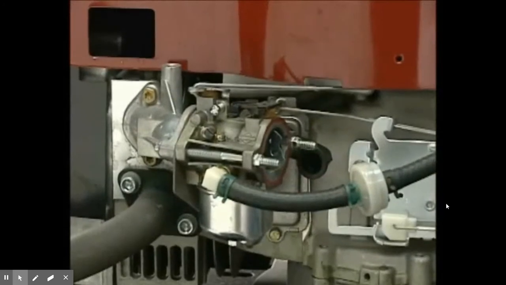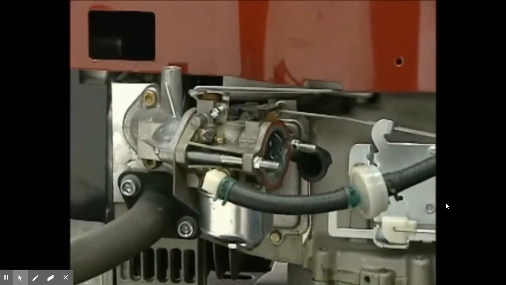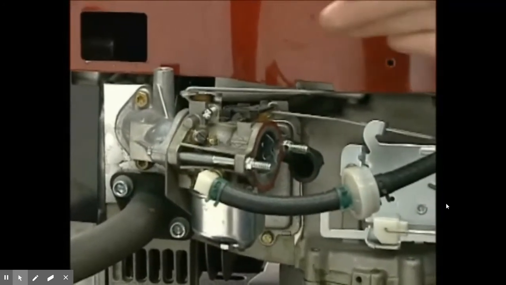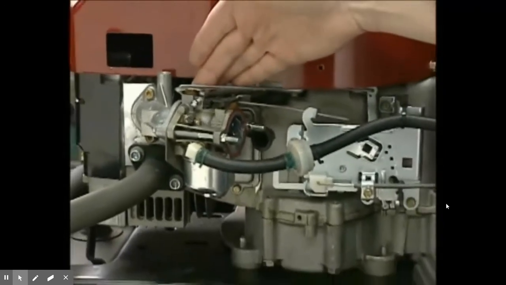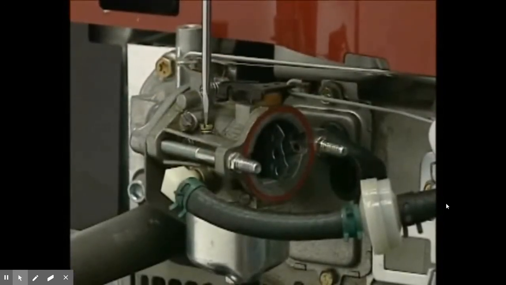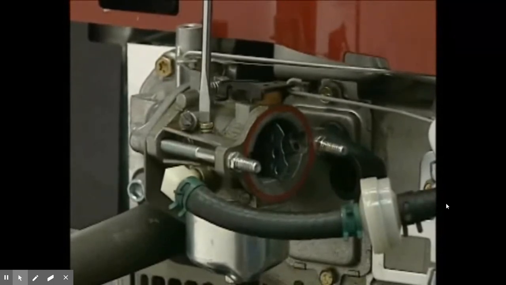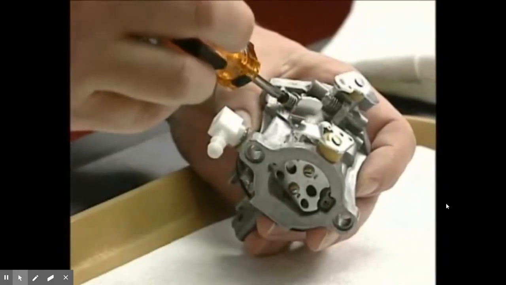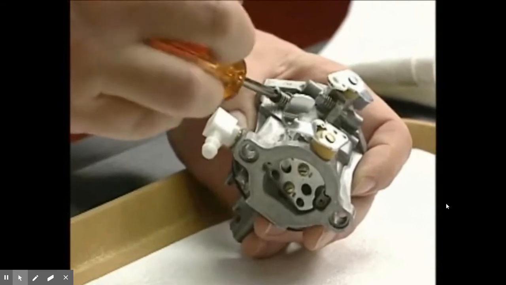To override the governor, simply hold the throttle plate closed to force the engine to idle. If the engine continues to run, you know there's a problem with the governor system, and you would need to troubleshoot the governor. If the engine stalls, you need to inspect the fuel supply route to the idle circuit.